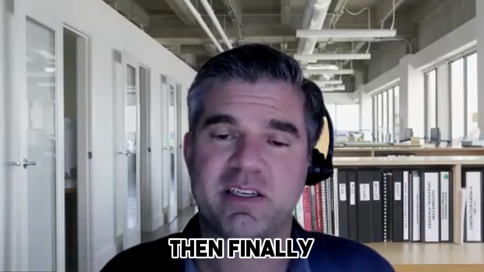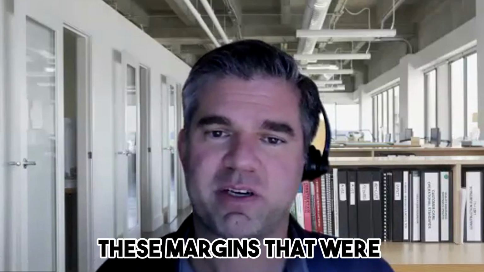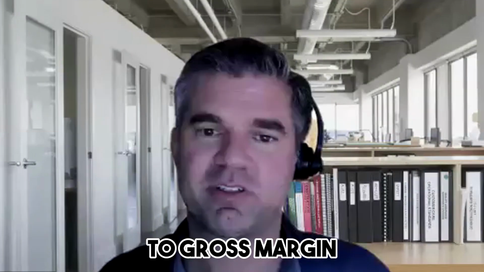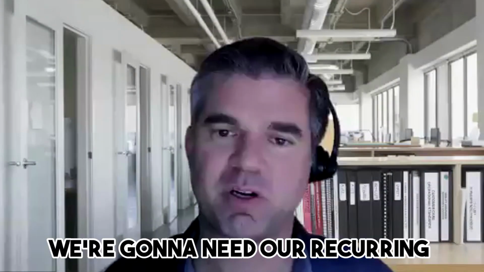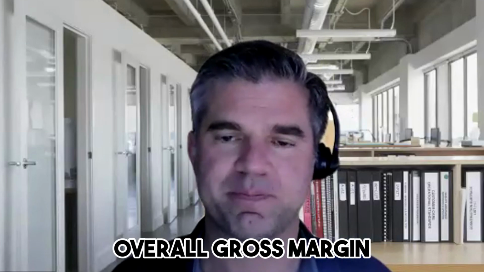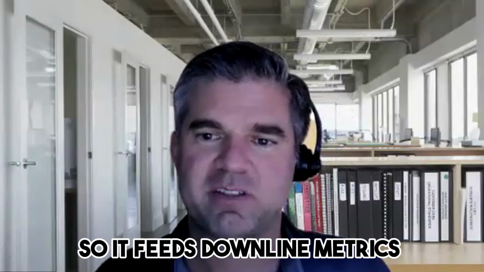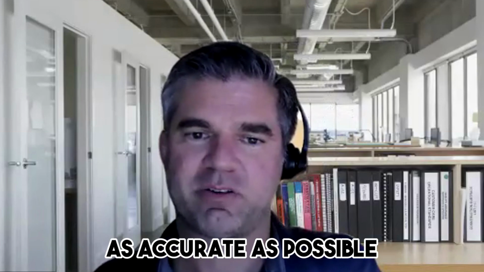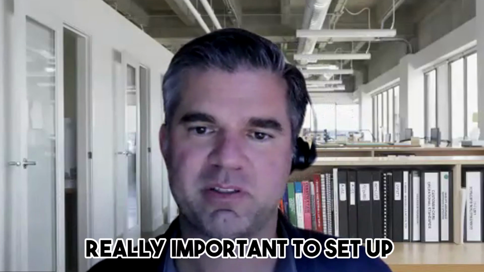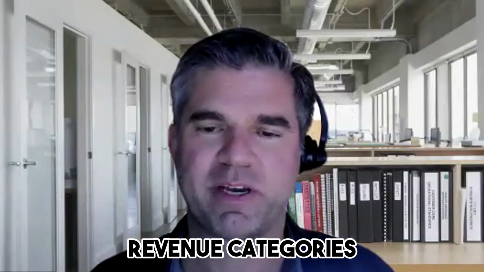And of course, finally, these margins that were calculated by revenue stream feed important SaaS metrics. Think CAC payback period. That's commonly gross margin adjusted. We're going to need our recurring gross margin for that, not our overall gross profit, our overall gross margin. So it feeds downline metrics to make them as accurate as possible. So margins by revenue stream, really important to set up for your business if you have multiple revenue categories.